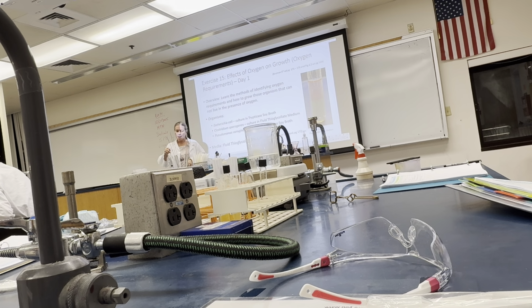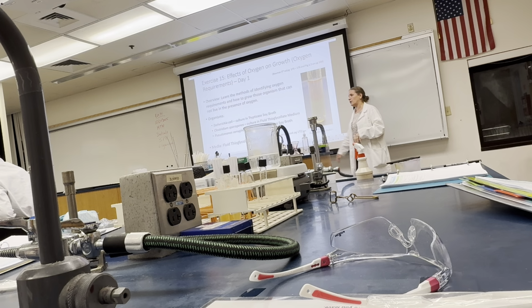Okay. Now, this media has that glucose in it as a source for energy, so fermentation of that glucose. It has cysteine and sodium thioglycolate. Those are what's going to reduce that oxygen. So that sodium thioglycolate reduces the oxygen. Thioglycolate is part of the name.